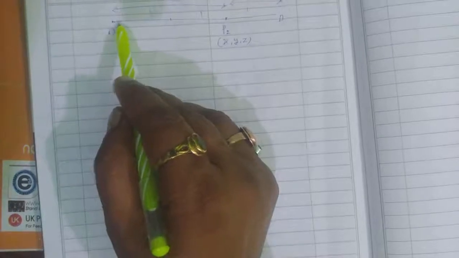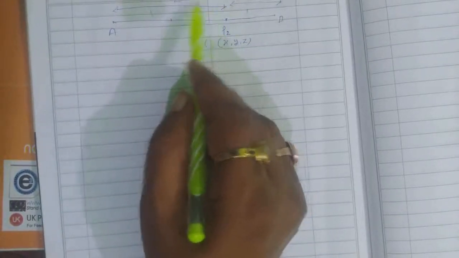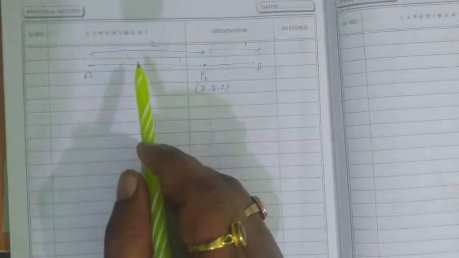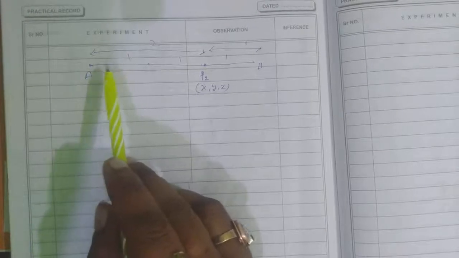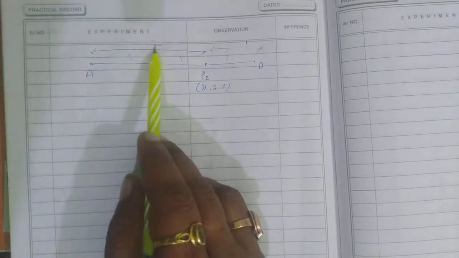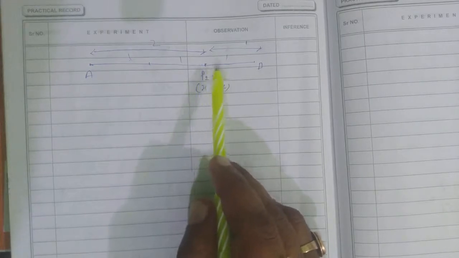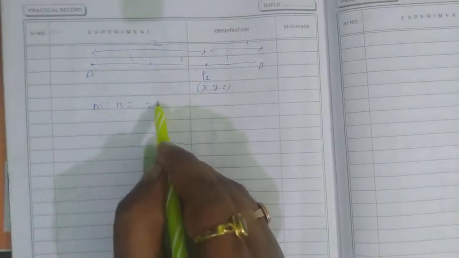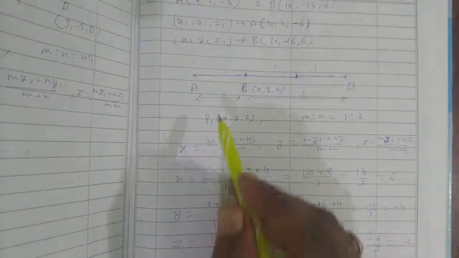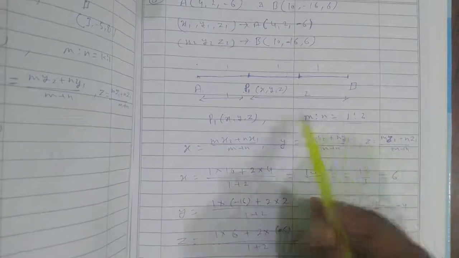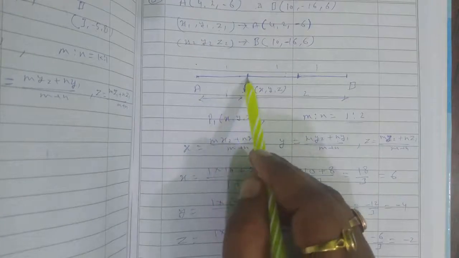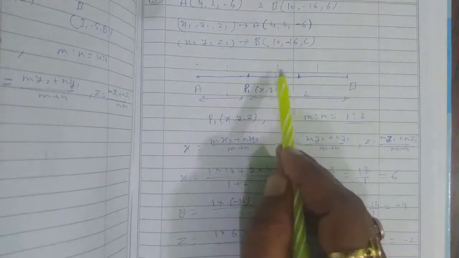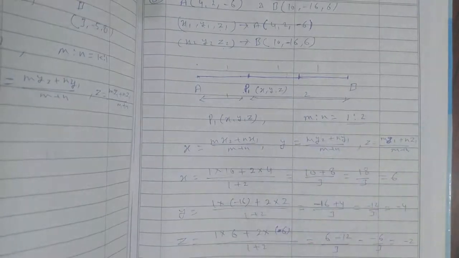The total length from A to P2 means 1 plus 1, that is 2, and the length from P2 to B is only 1. According to this, what is the m:n ratio here? The m:n ratio is changing here. The m ratio is 2 and the n ratio is 1. In the last part, this is the changed part. In this part the m:n ratio was 1:2. When P was in the first place, the length from here to here was 1, and the length from P1 to B was 1 plus 1, which is 2. The value of n there was 2. You understand these things?